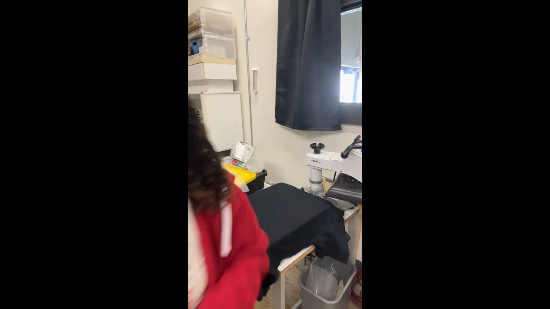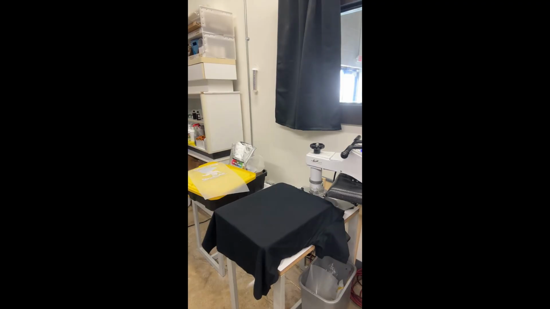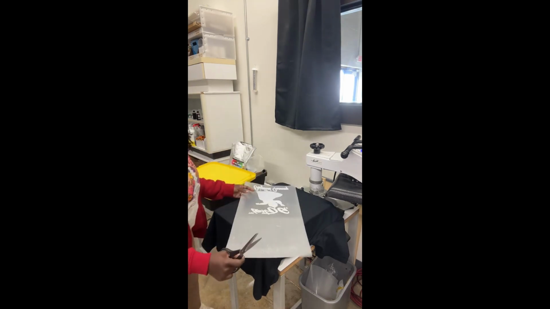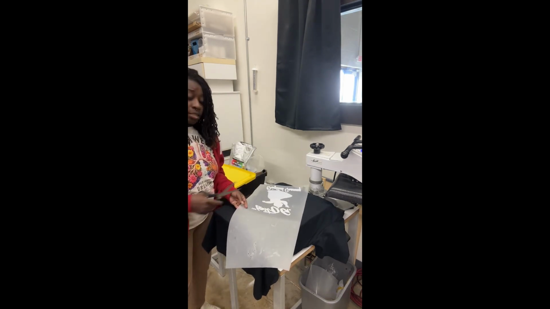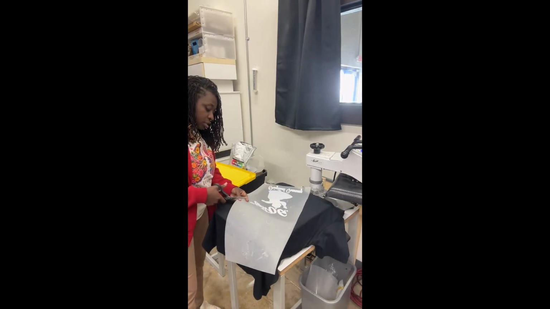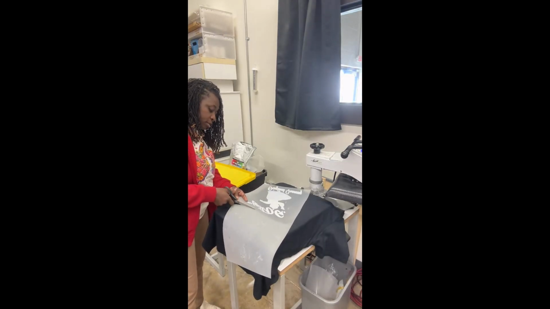I don't want to trim the excess off of this print.